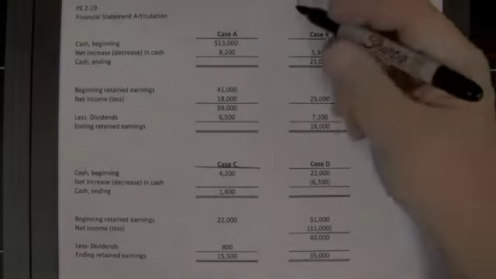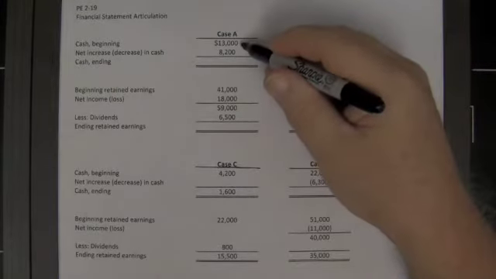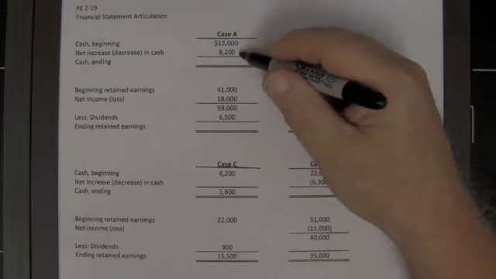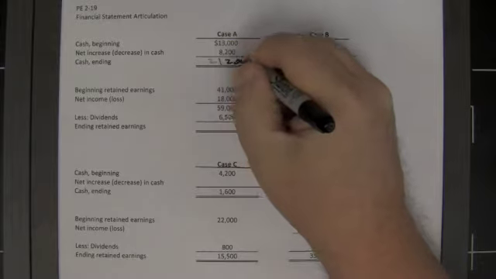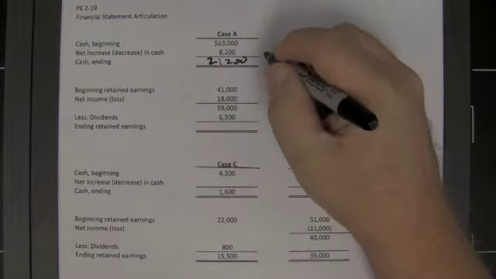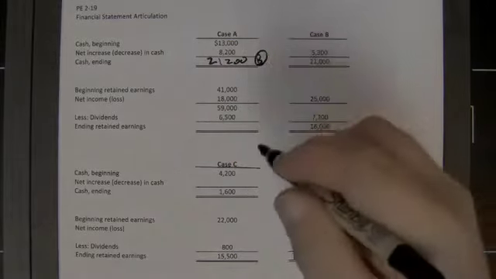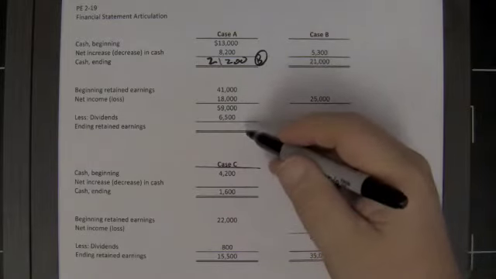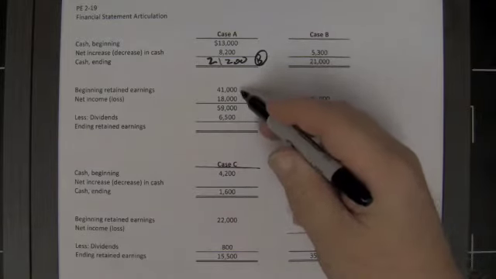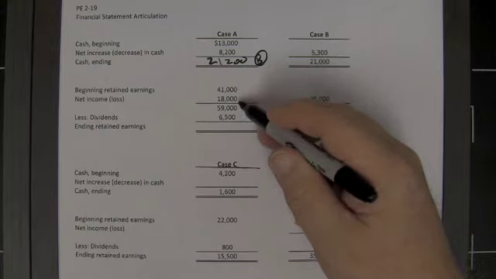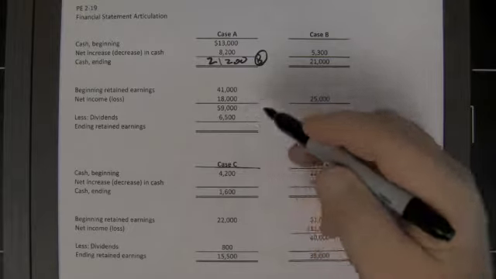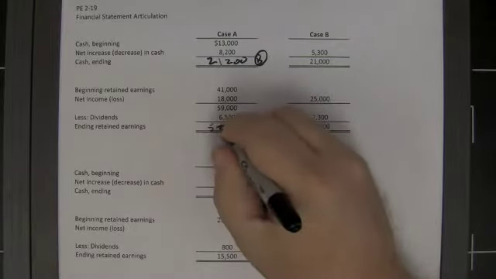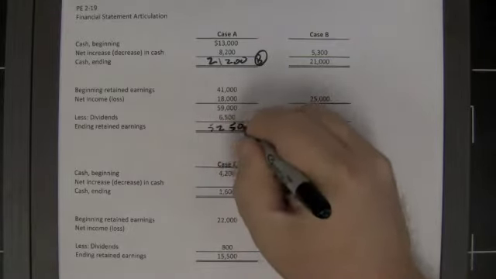Cash, our beginning cash was 13. We increased by 8,200. Our ending cash, 21,200. That's item B. Now, retained earnings, our beginning retained earnings was 41. We had 18 in income. That gave us a subtotal of 59. We paid out 65. Our ending retained earnings, 52,500. That's item A.